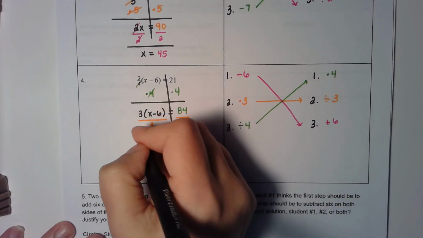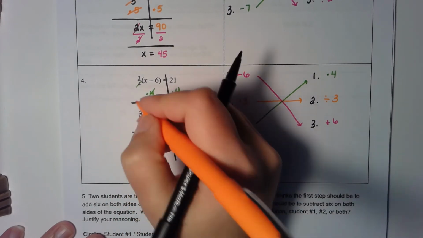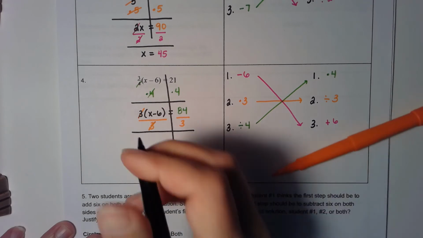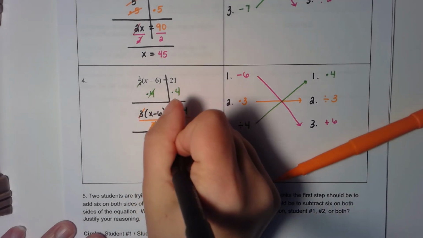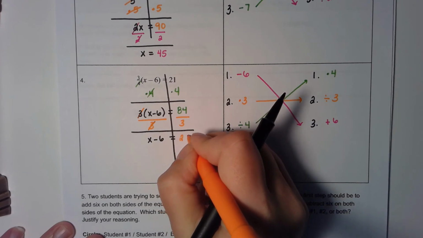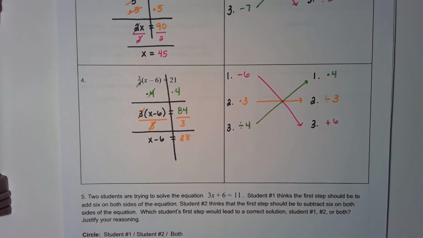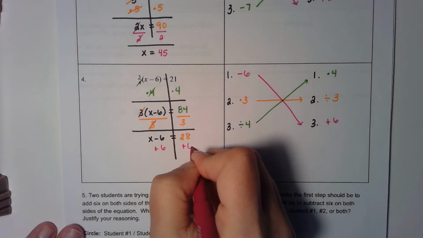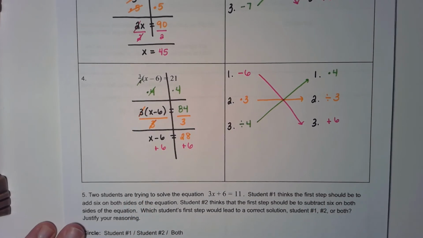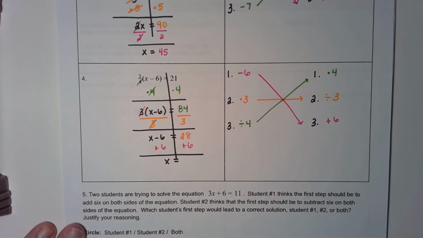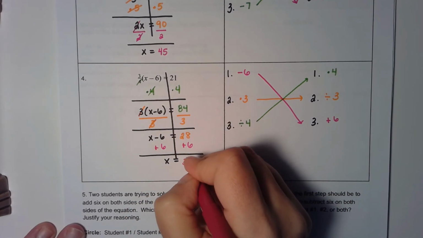And when I divide, the 3 divided by 3 cancels, so I just get x minus 6. And 84 divided by 3 gives me 28. And last but not least, I would add 6. And that means that I get x equals 28 plus 6 is 34.